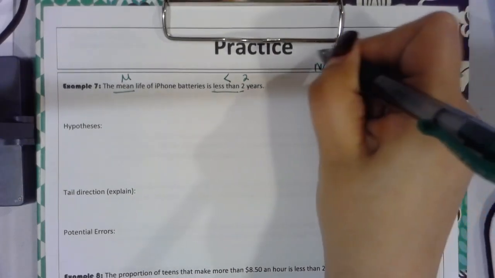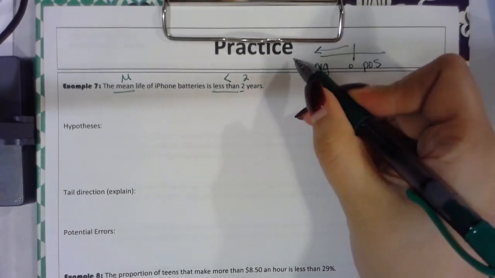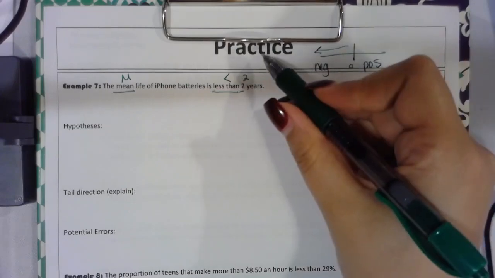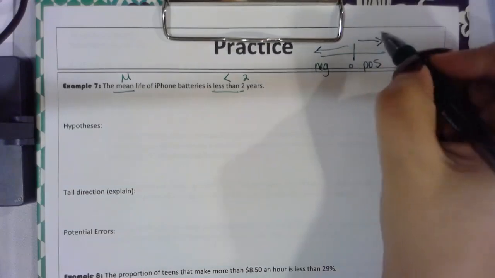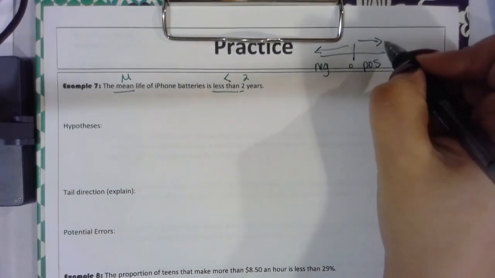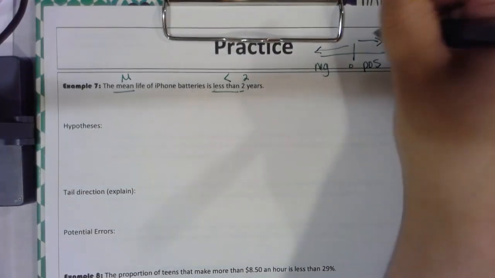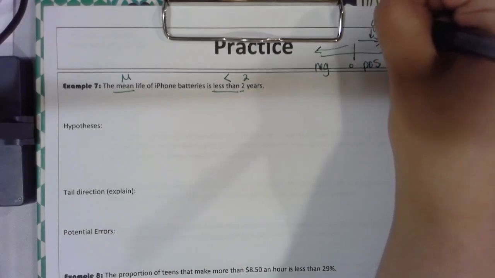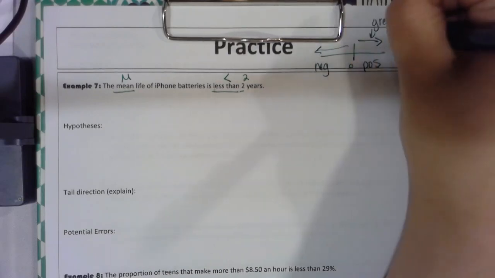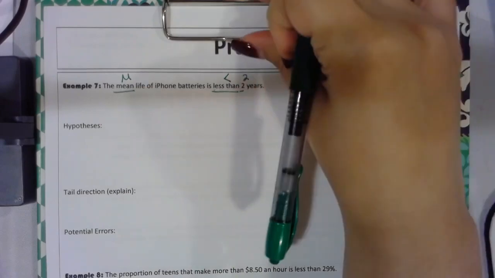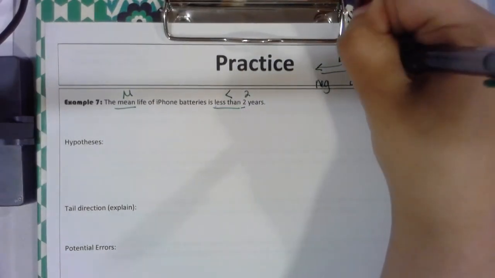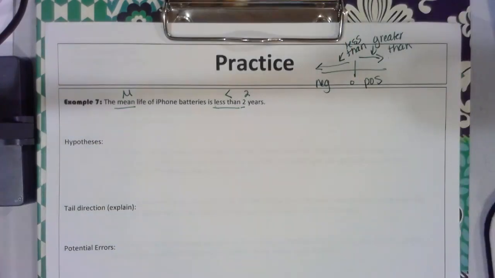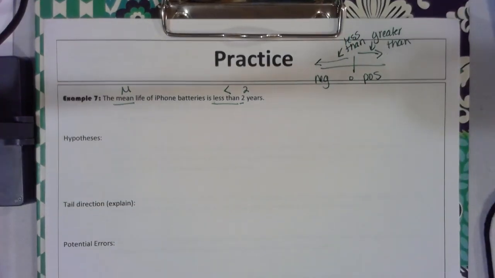So if your arrow points to the left, then you're pointing in the negative direction, and all of these numbers are less than. You keep getting smaller. But if your arrow points to the right, then you're greater than, because you keep pointing to all the bigger numbers. I know some of y'all still have a little bit of trouble figuring out which one is which.